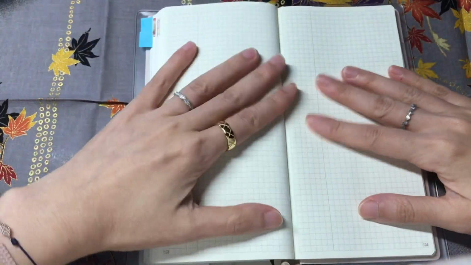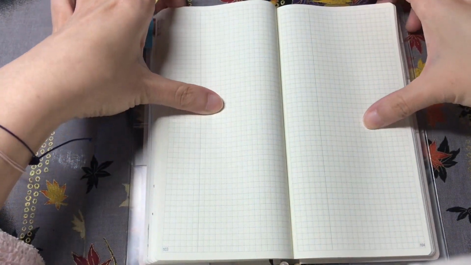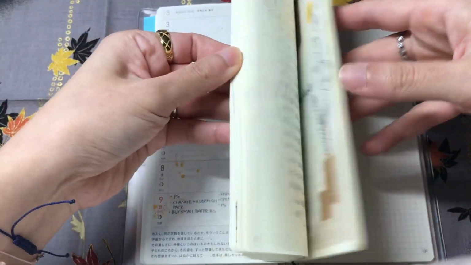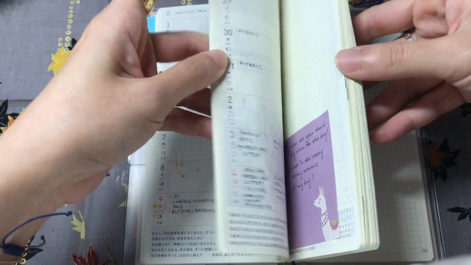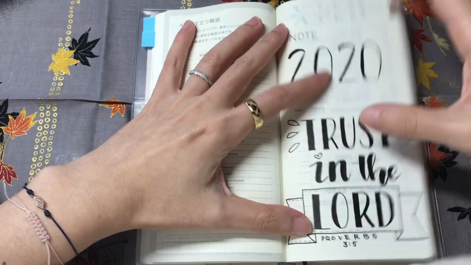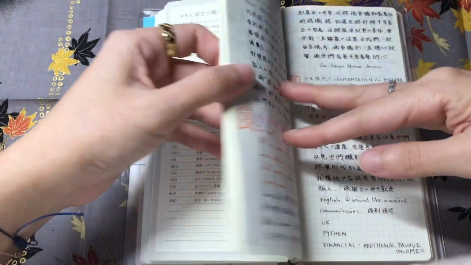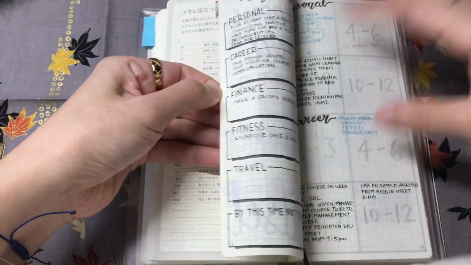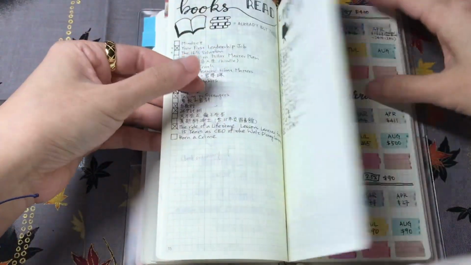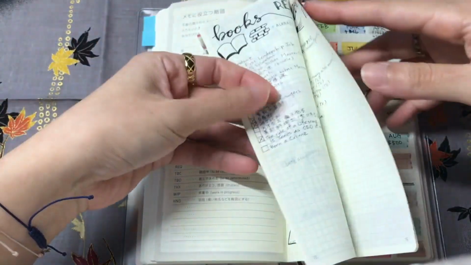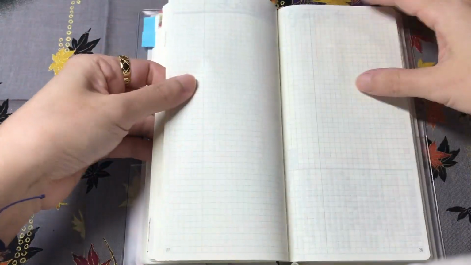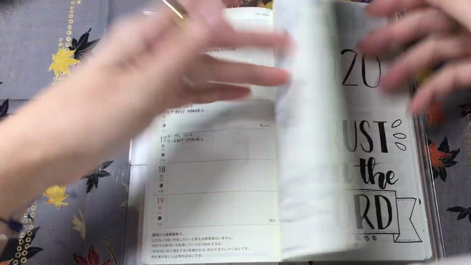On the back, actually, you will have tons of pages that you could write some notes. I really like the bullet journal style, so I basically put my bullet journal style everything over here. I write some goals, some movies that I want to track, some book reading tracking, and financials. I track a lot of things on the back.